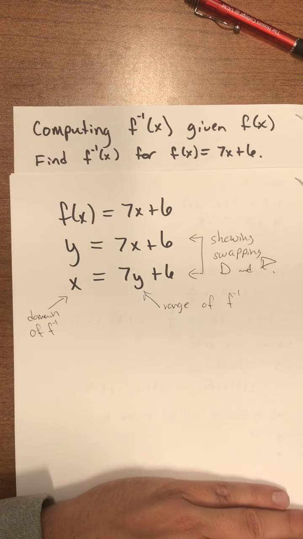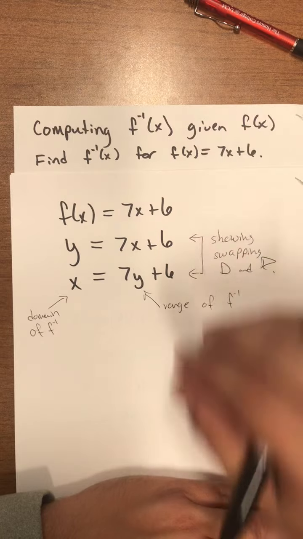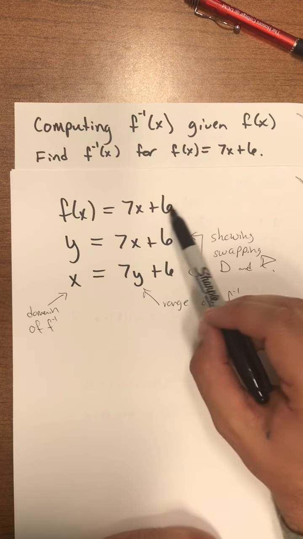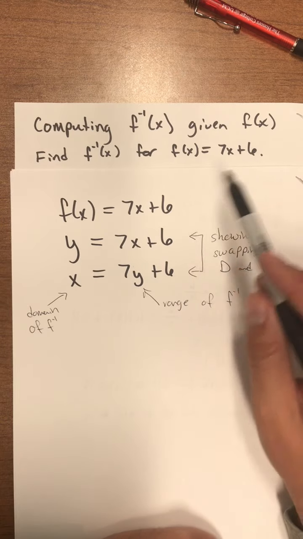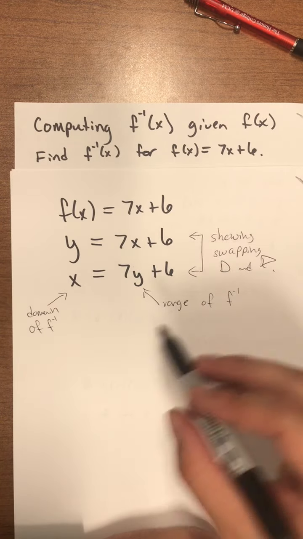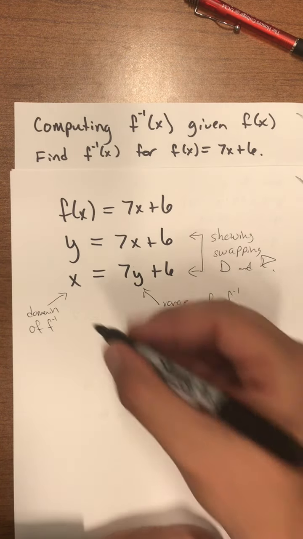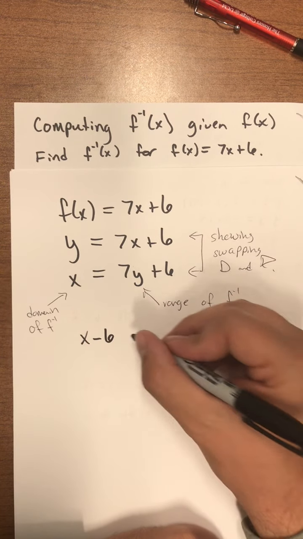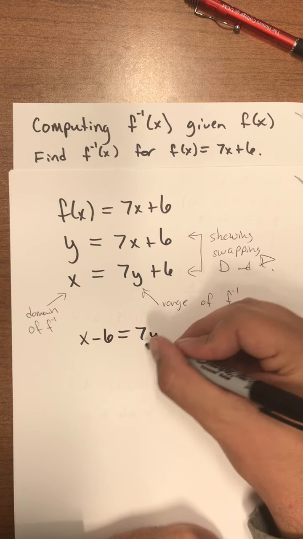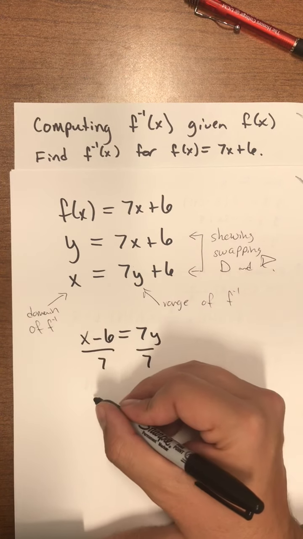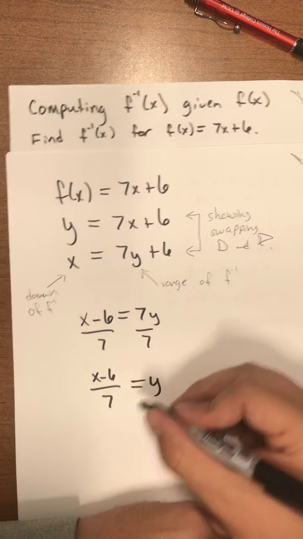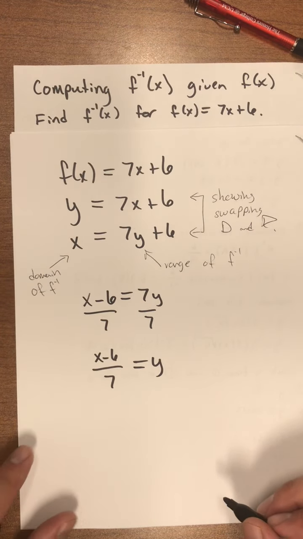And f of x does have to be one-to-one, so I should have mentioned, hey, this is a line, and linear functions are one-to-one, so we're all good, we can compute the inverse. So I'm going to solve for the range in f inverse.